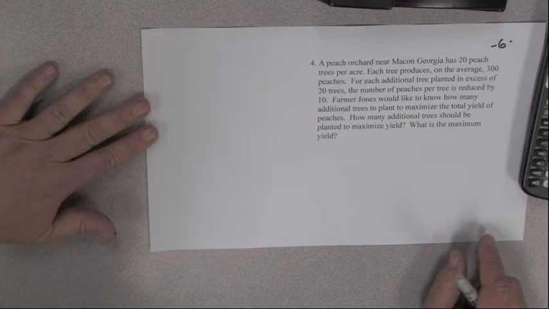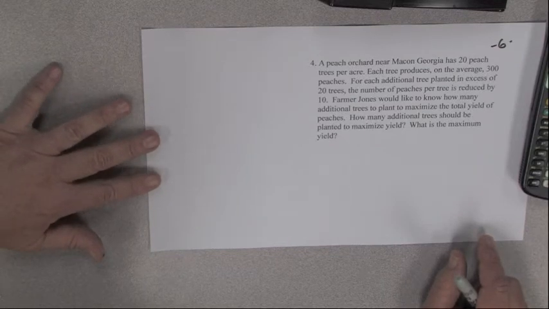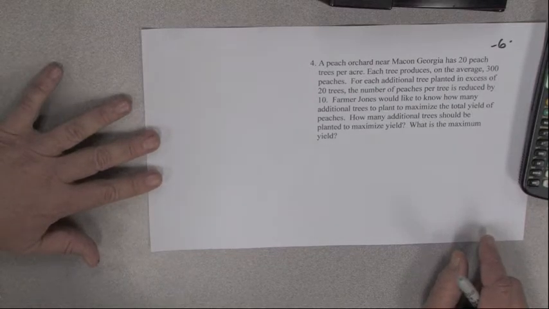For each additional tree planted in excess of 20 trees, the number of peaches per tree is reduced by 10. Farmer Jones would like to know how many additional trees to plant to maximize the total yield of peaches. How many additional trees should be planted to maximize the yield? And what is the maximum yield?